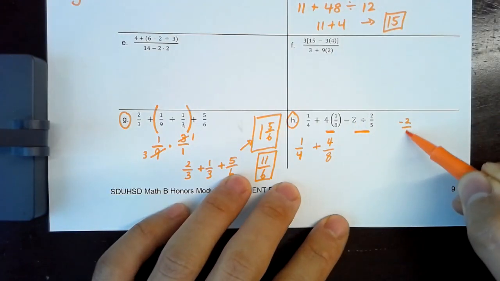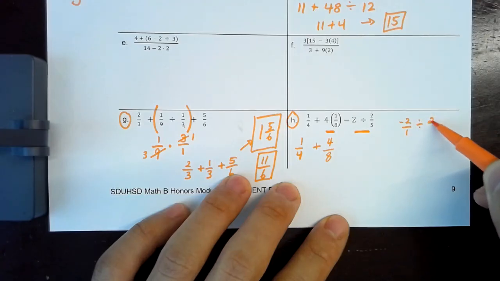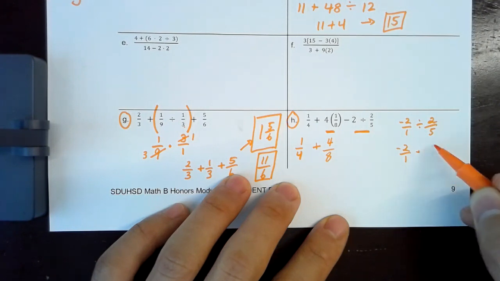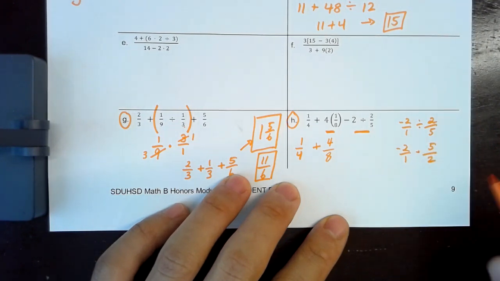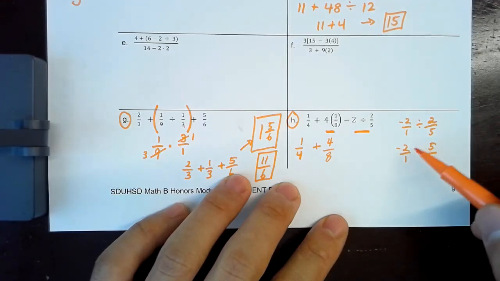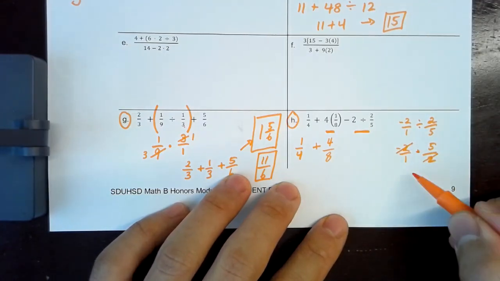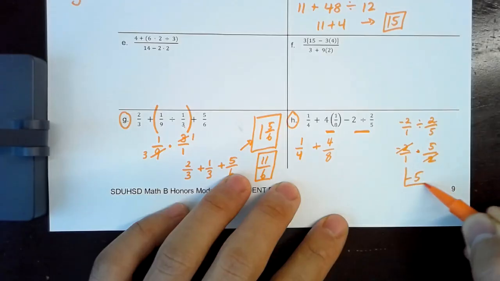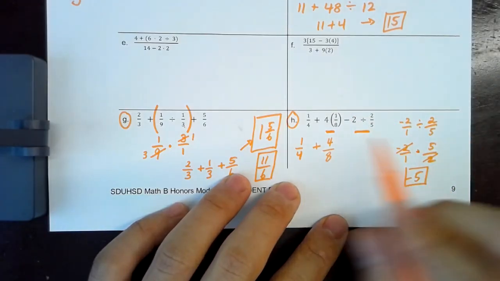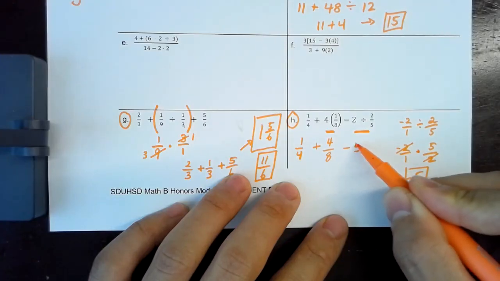Well, remember, that's like -2 divided by 2/5. And that actually is kind of like saying -2 times 5 over 2. And because I have a 2 on the top and the bottom, we're allowed to cross simplify this. And this ends up being -5 entirely. Okay? So this whole part was -5. So now I can kind of write it like that.